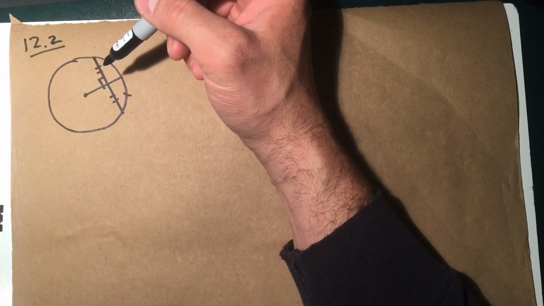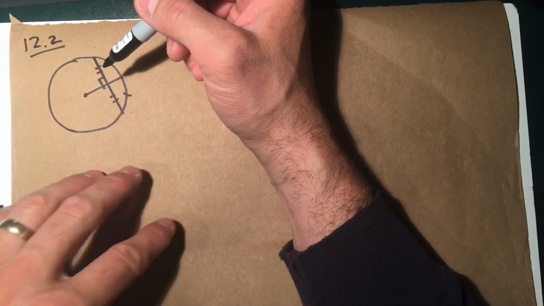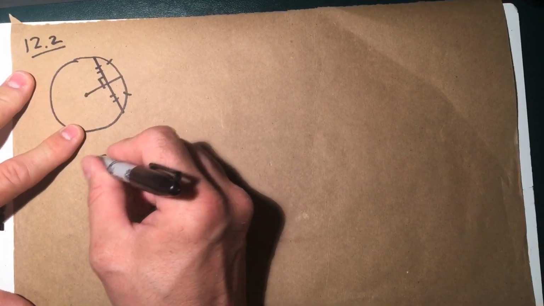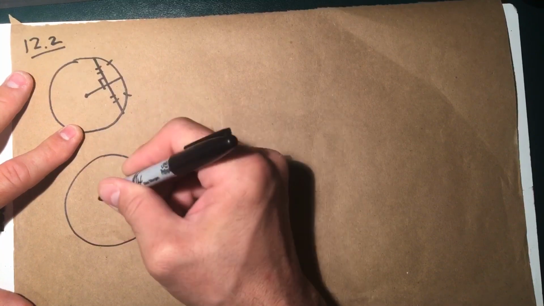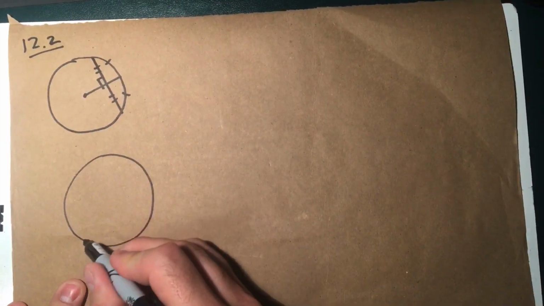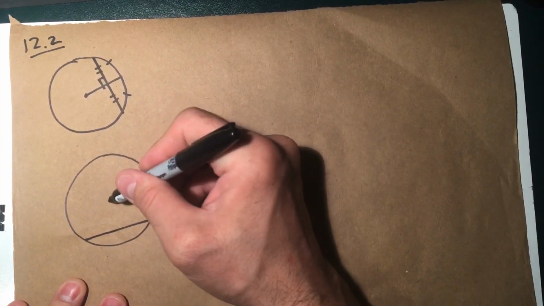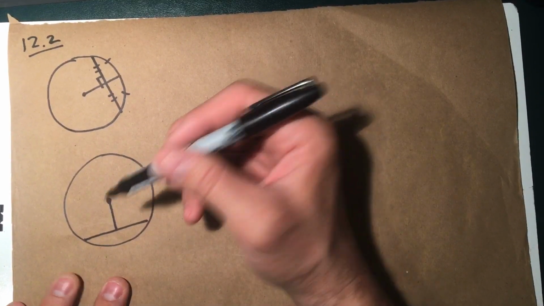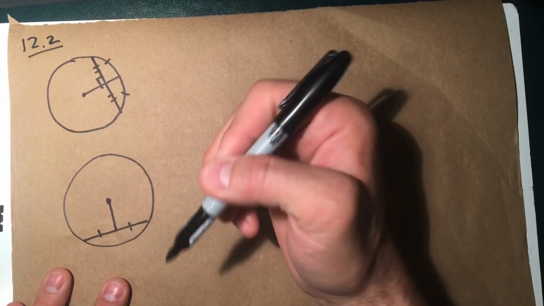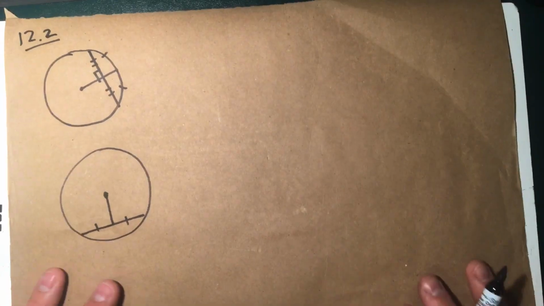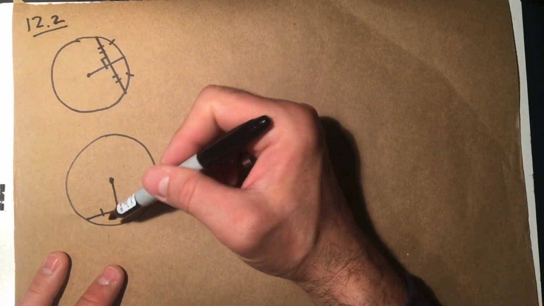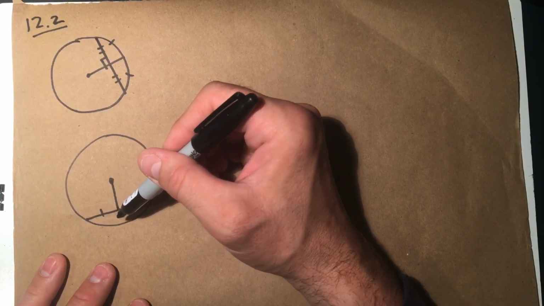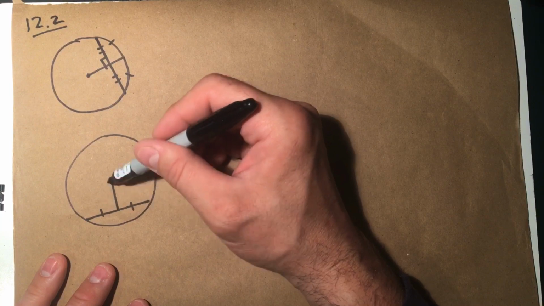There's not really a whole lot that we need to figure out, but there are some really cool application problems with this. So I'm going to start with one like this. Let's say we've got this partial radius right here. Since these two little segments are congruent, and because this is part of a radius, this is perpendicular.